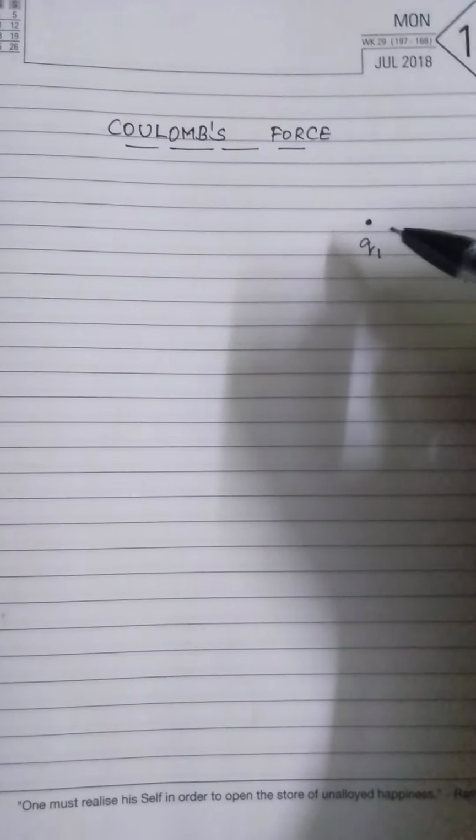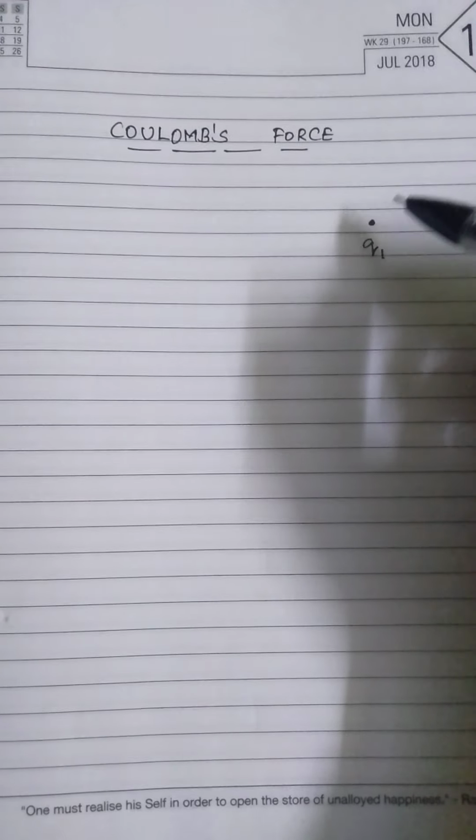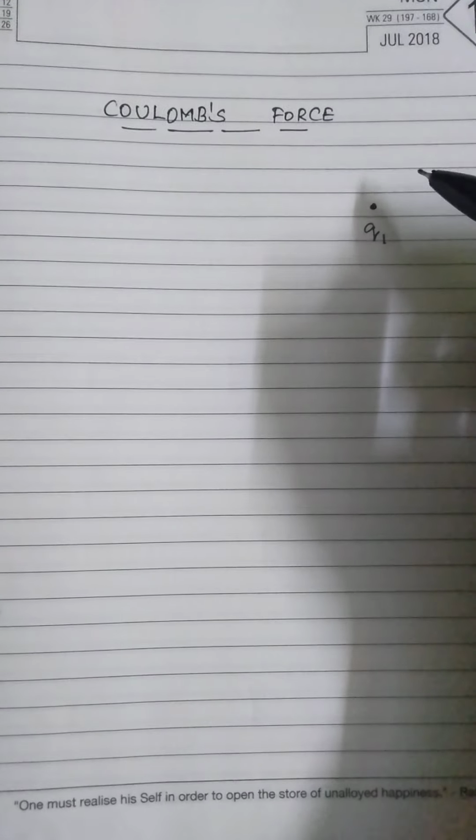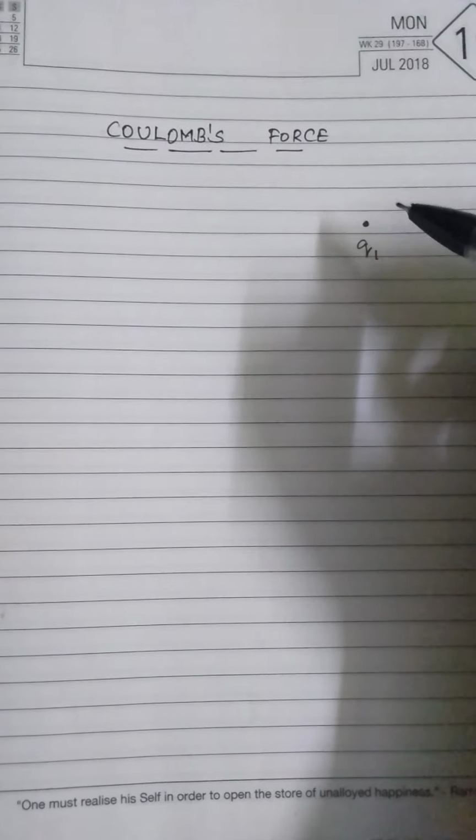So whenever you bring another charge closer to the first charge which is kept idle, it will start feeling a force in between. Unless there is a disturbance around the electric field of the source charge, it will not feel any force. But when a charge comes closer to the first one, it will start experiencing a force. That force is known as Coulomb's force. Is it clear? Whenever we take two or more charges closer to each other, they will start feeling the force in between. That force is known as Coulomb's force.